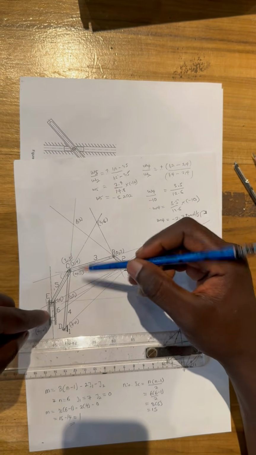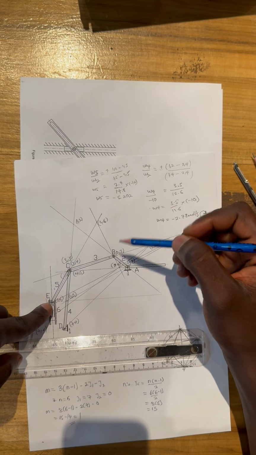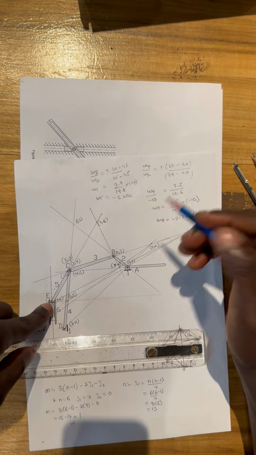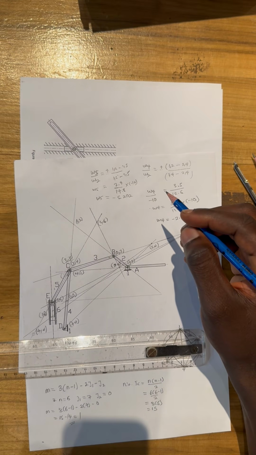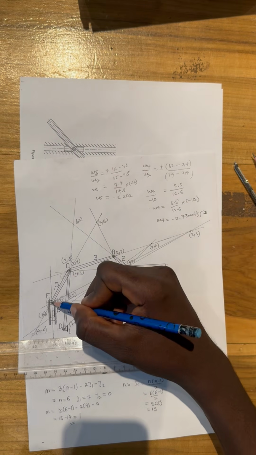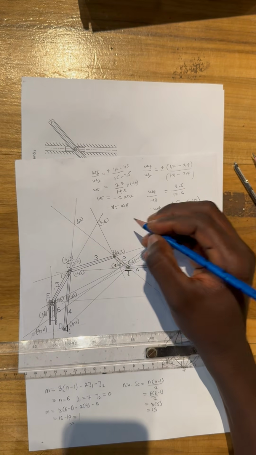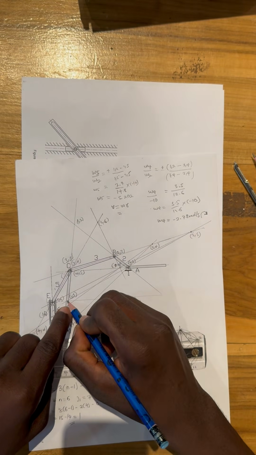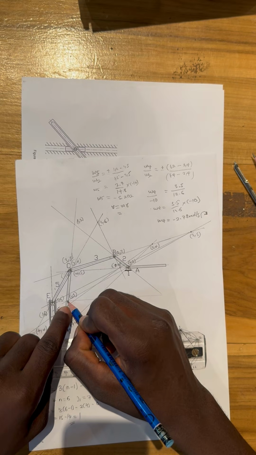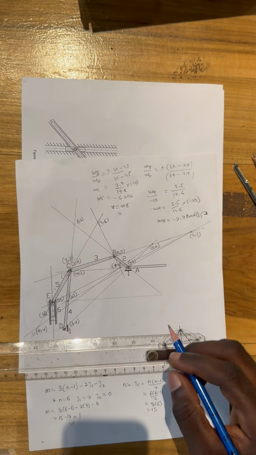Alright, so we know that link 5 here will be rotating in the clockwise direction, just as link 2, negative. Okay, so we need to find the velocity of point 56. So we know that velocity is equal to omega r. The r is the distance from the center of link 5, which is 1,5, to the point 5,6, and that will be our r.